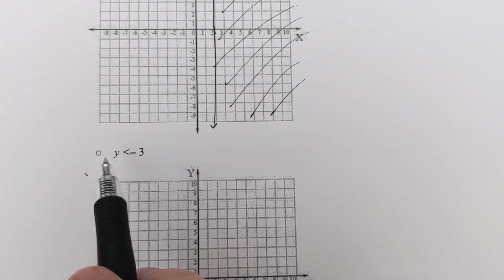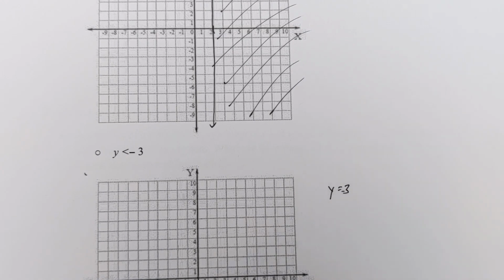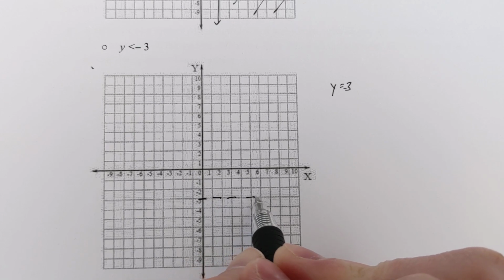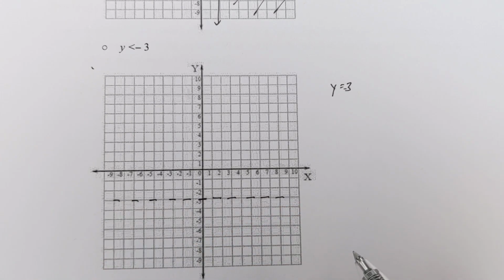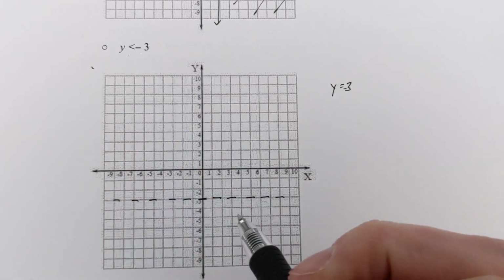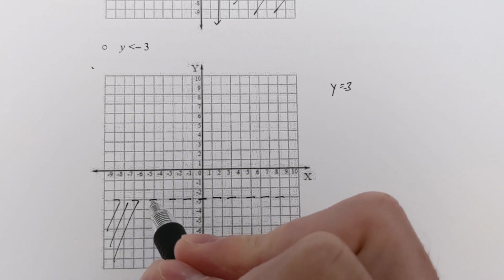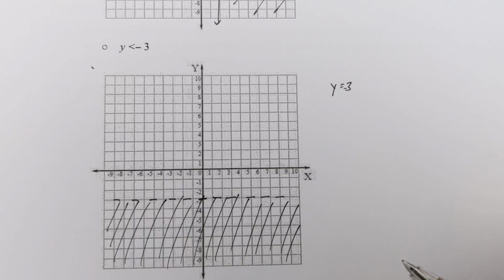So for this one, y less than -3, so I'm going to graph the line y equals 3, or sorry, -3. So that's down here. Now this will be a dashed line because I do not have the or equal to bar. Y is less than -3, so if I look at my y-axis, the side that has the y is less than -3 are down here. So any point from down here would work.